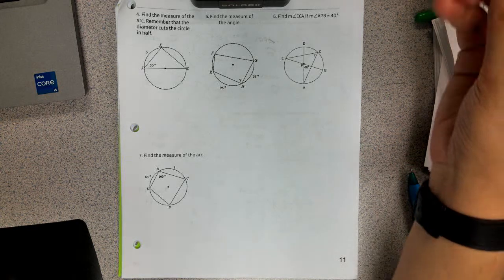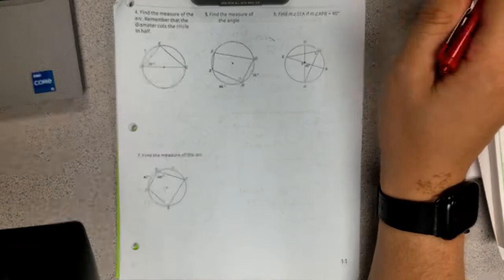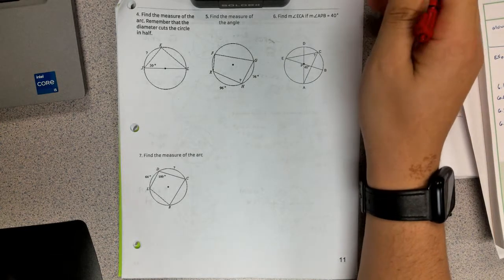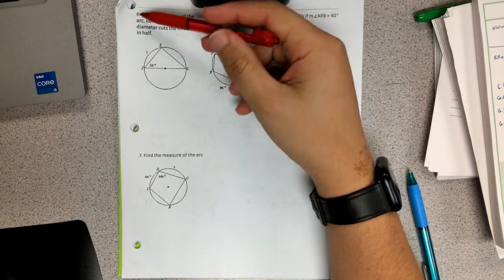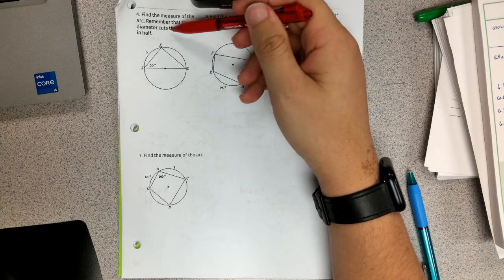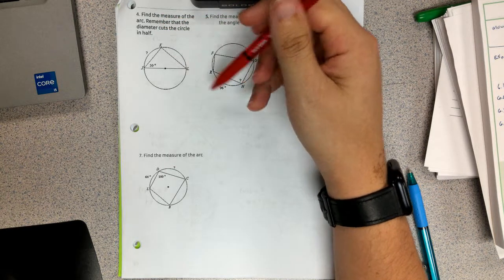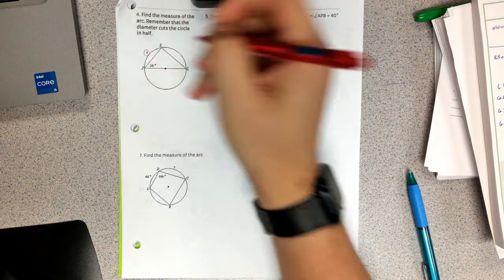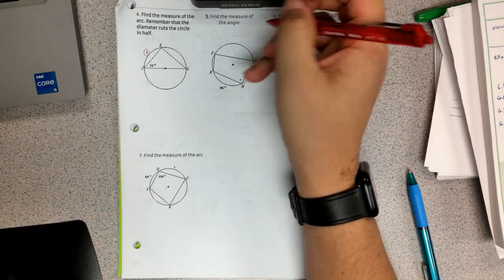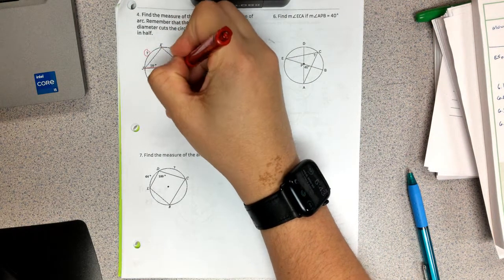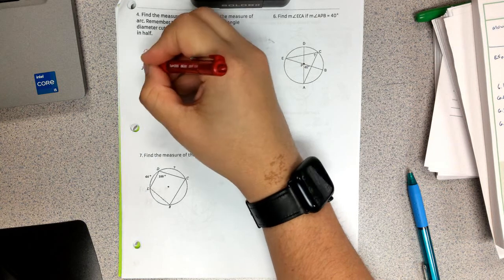In this video, we will be covering examples 4 through 7 of the inscribed angle notes. So first up, we have find the measure of the arc. Remember that the diameter cuts the circle in half. So I need to find the measure of this arc right here, which means that I need to use the inscribed angle here.